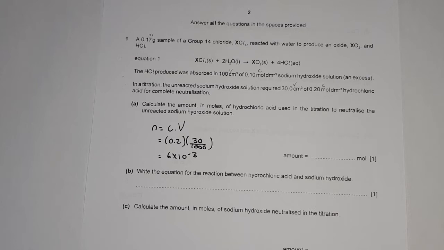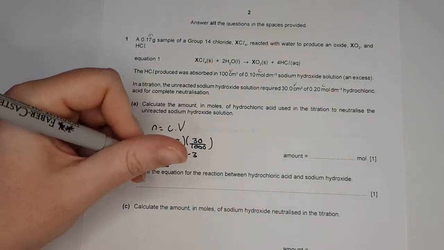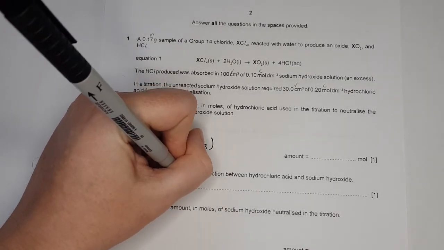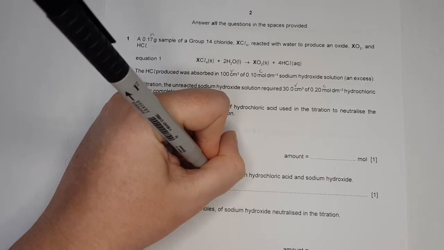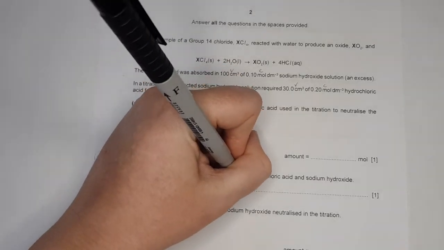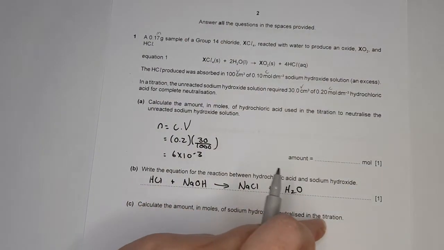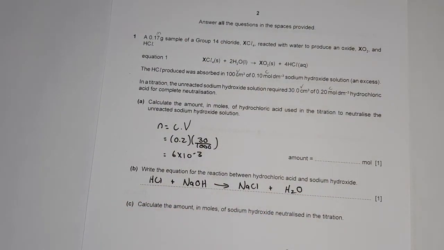Then it says write an equation for the reaction between hydrochloric acid and sodium hydroxide. So we know that acid plus base makes salt plus water. And that equation is already balanced, so I can leave it as it is.